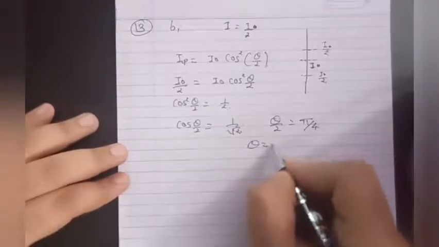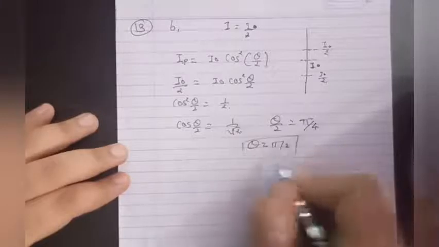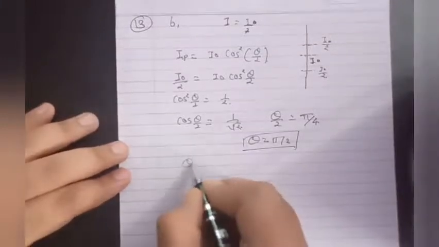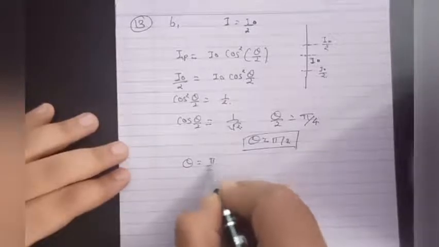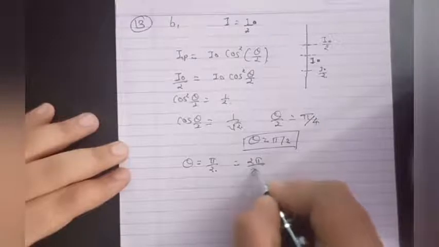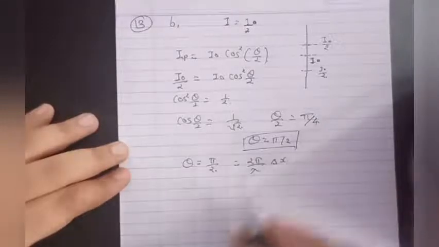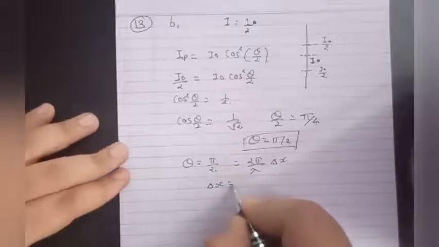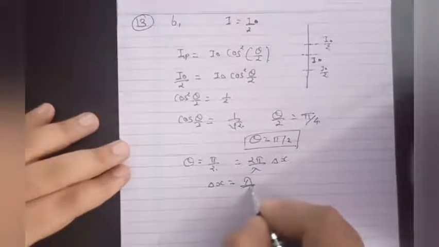So theta is equal to pi by 2. Now theta equal to pi by 2 is equal to 2 pi by lambda into delta x. From this we can write delta x, that is path difference, is equal to lambda by 4.